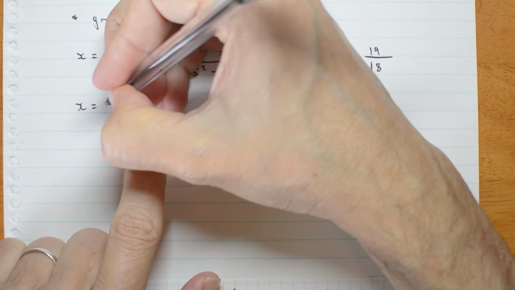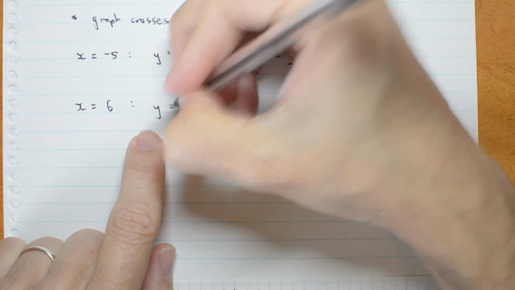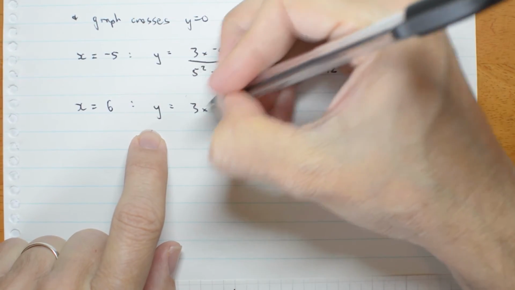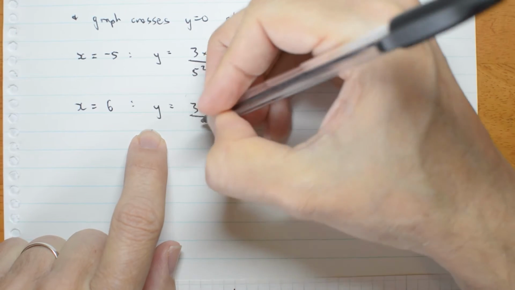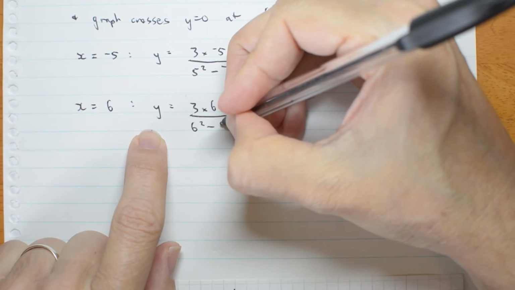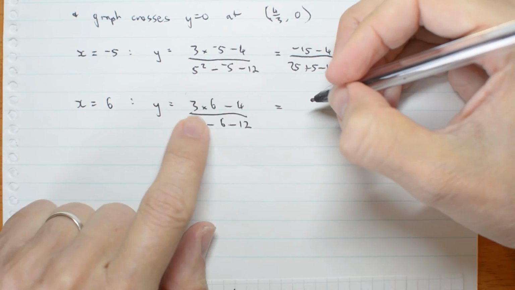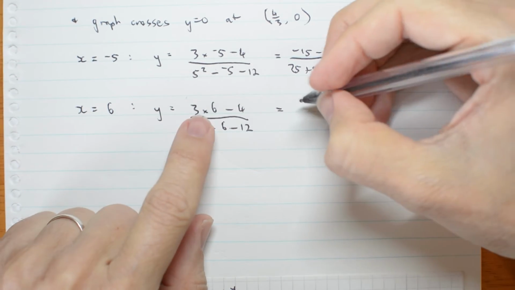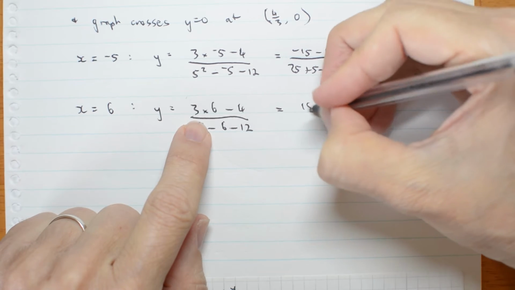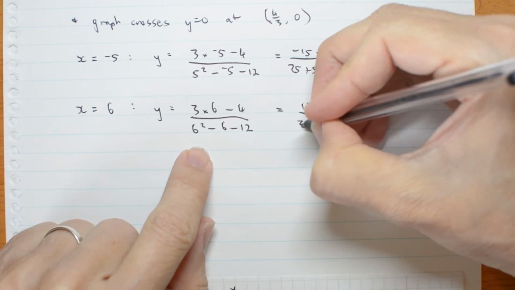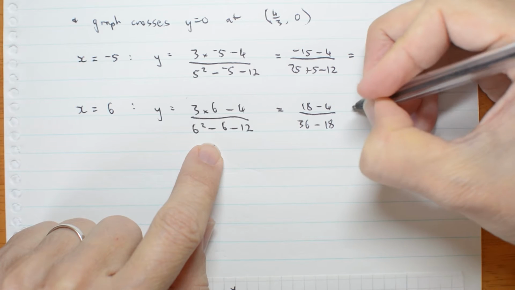And as x is 6, y is equal to (3 times 6 take 4) over (6 squared minus 6 minus 12). So 18 take 4 over 36 take 18.